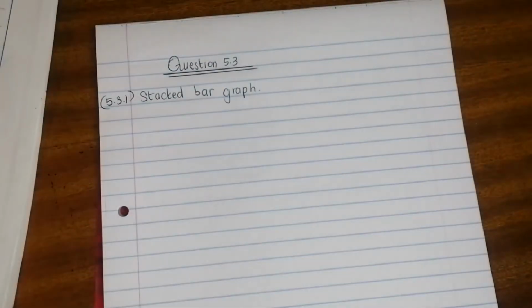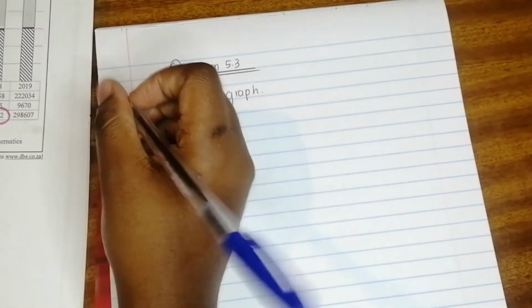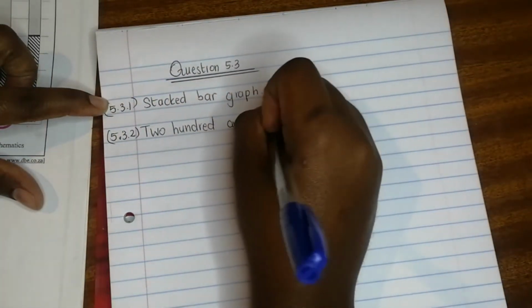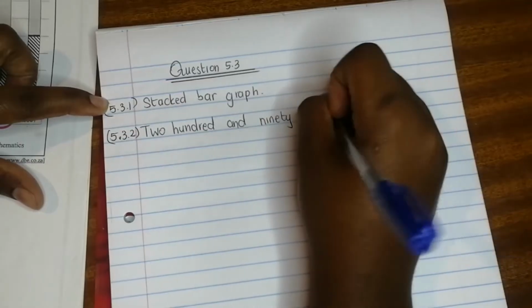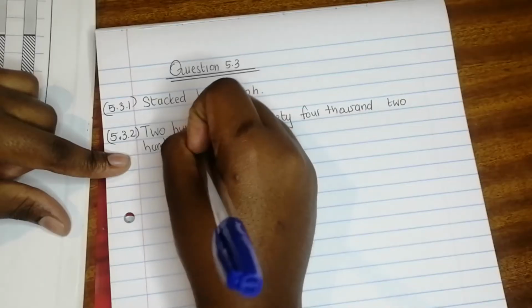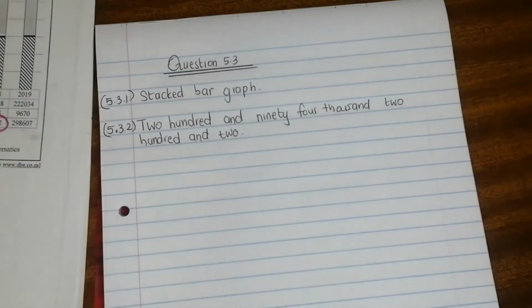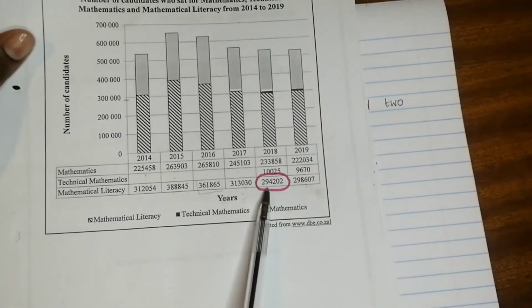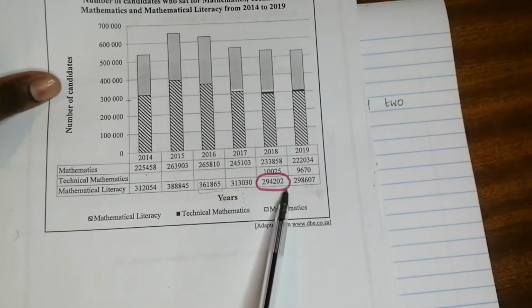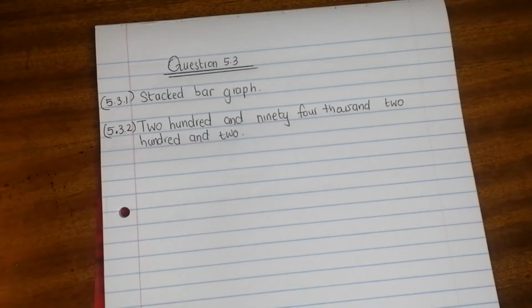So the 294,202, we're going to write it in words. So the 294,202. That's how you write it out in words. Happy? Cool stuff. Let's move on.